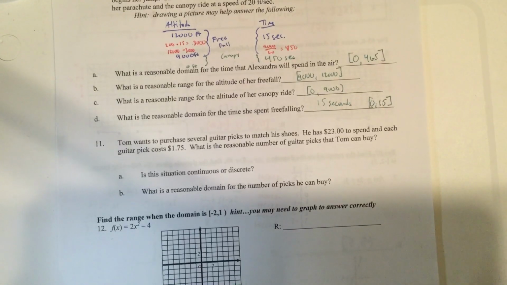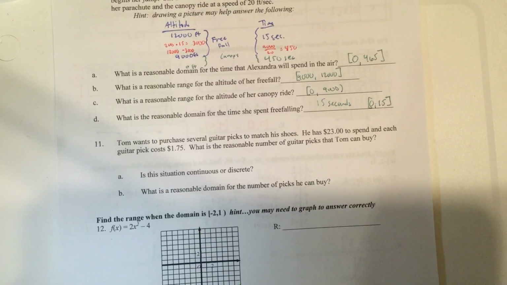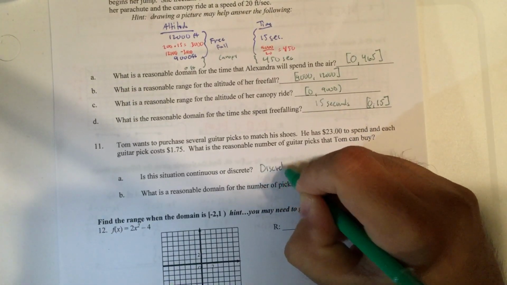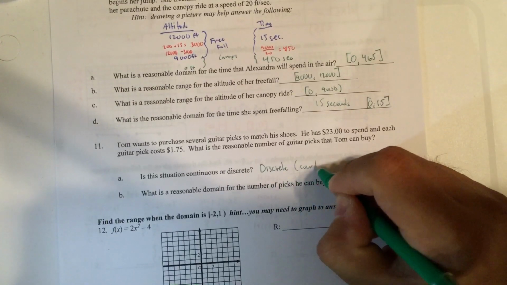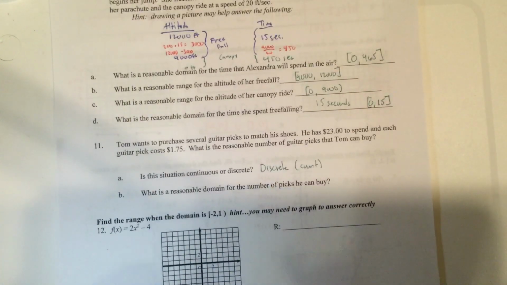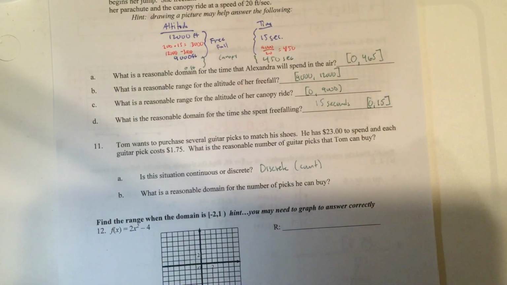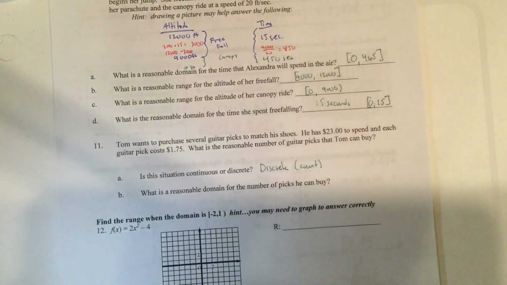Next question is Tom wants to purchase several guitar picks to match his shoes. He has $23 to spend, and each guitar pick costs $1.75. What is a reasonable number of guitar picks that Tom can buy? So first off, is this discrete or continuous? Well, in this case here, we're going to say it is discrete. And the reason why it's discrete is because we count guitar picks. And it wouldn't make sense to break them apart, so we couldn't measure individual pieces like 1/4, 1/3, 1/2. But with measurements, we can. So this is going to be a discrete function because it doesn't make sense to break a guitar pick.